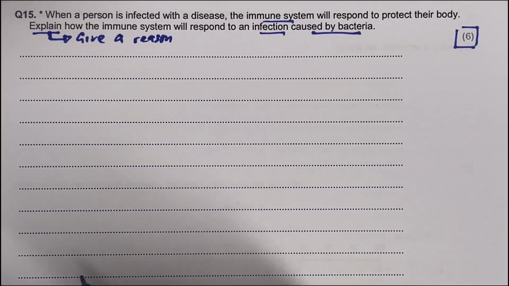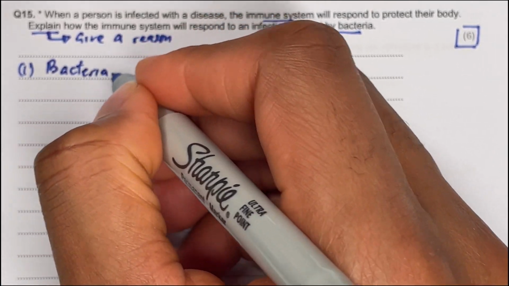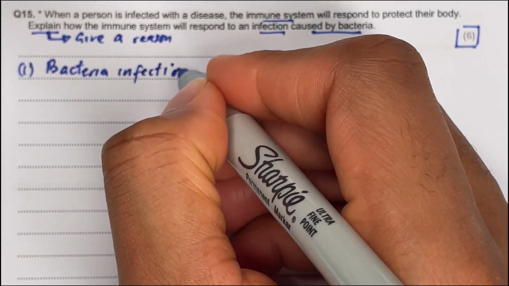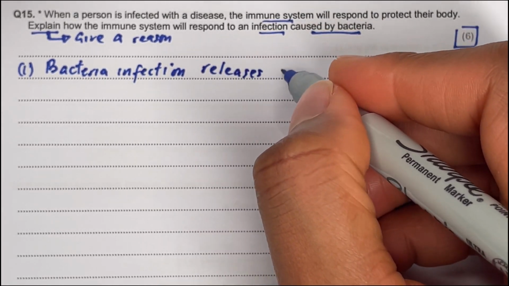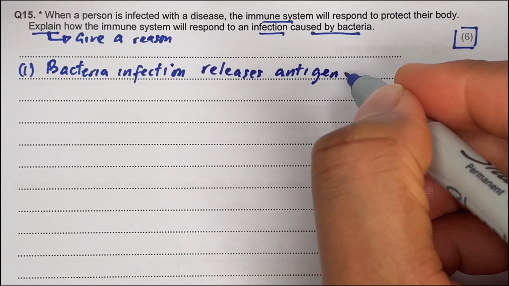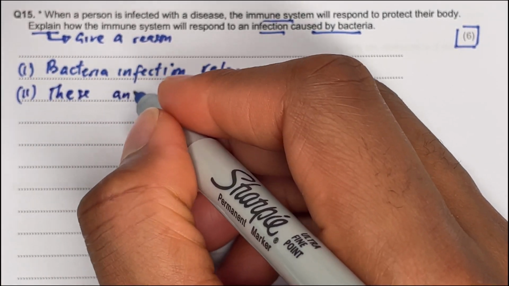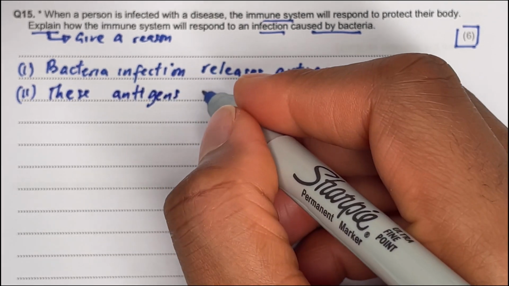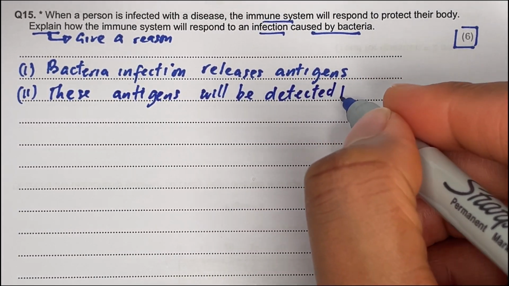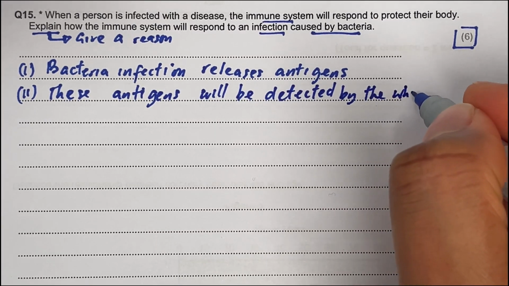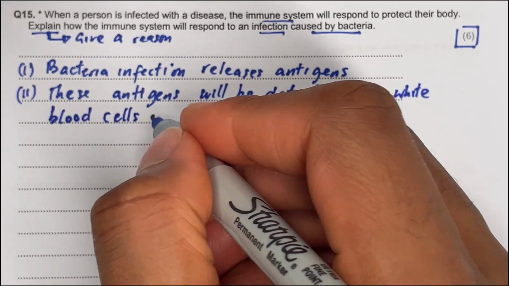My first point would be bacteria infection releases antigens. These antigens will be detected by the white blood cells.